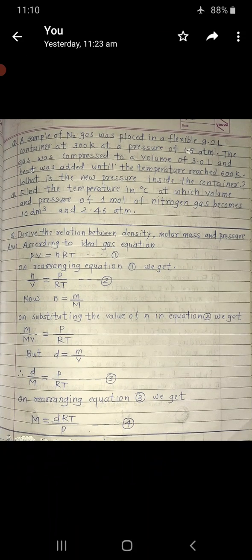Next question is: derive the relation between density, molar mass and pressure. Derive the relationship between density, molar mass and pressure. According to the ideal gas equation, PV is equal to nRT. Call this equation number 1. On rearranging equation 1, we get n upon V is equal to P upon RT. Call it equation number 2.